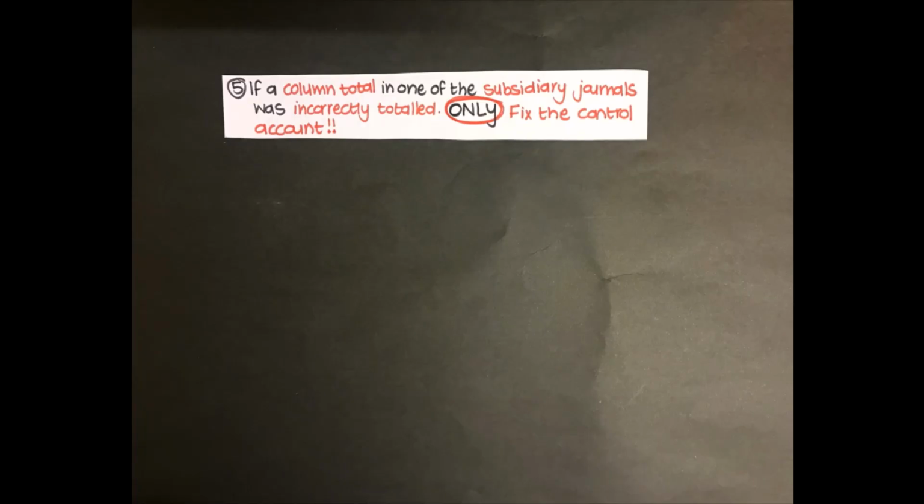Rule number 5. If a column total in one of the subsidiary journals, that's just a fancy way of saying the journals, was incorrectly totaled, then you only fix the control account, because all of the individual transactions are perfect. And when they were taken throughout the month to the debtors and creditors ledgers, they would still be perfect. It's just the column total where there was an adding error.